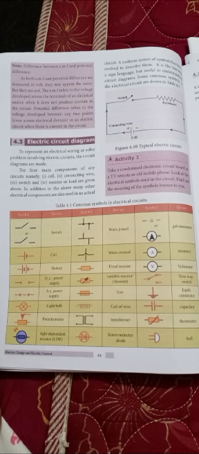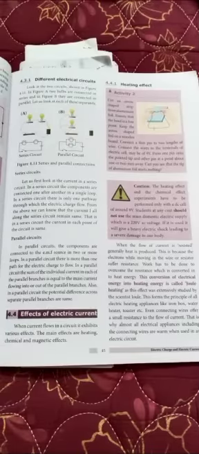Now let's see different electrical circuits. Look at the two circuits in figure 4.11. In figure A, two bulbs are connected in series, and in figure B, they are connected in parallel. Let us look at each separately. Series circuit. Let us first look at the current in the series circuit.